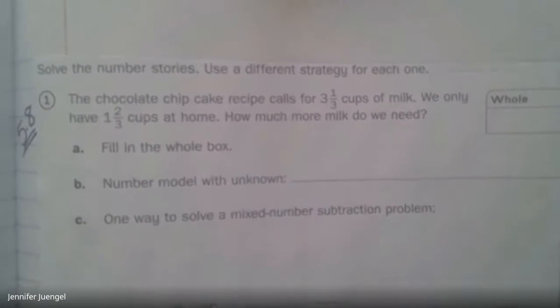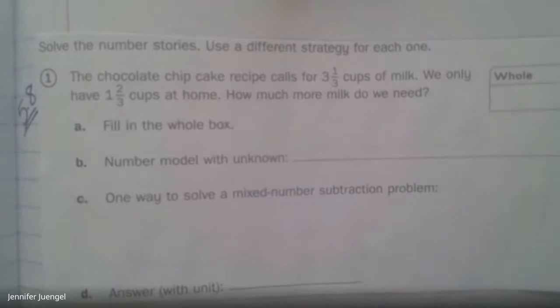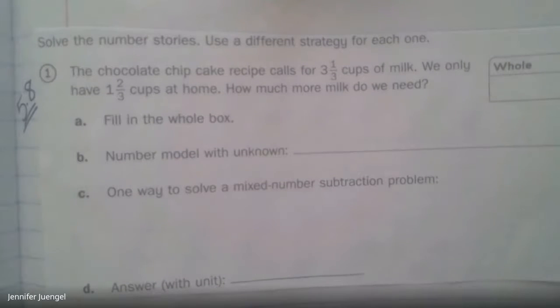Let's read the directions. Solve the number stories and use different strategies for each one. So you can try drawing pictures, you can use a number line. Okay, here we go. The chocolate chip cake recipe calls for 3 1/3 cups of milk. We only have 1 2/3 cup at home. How much more milk do we need?